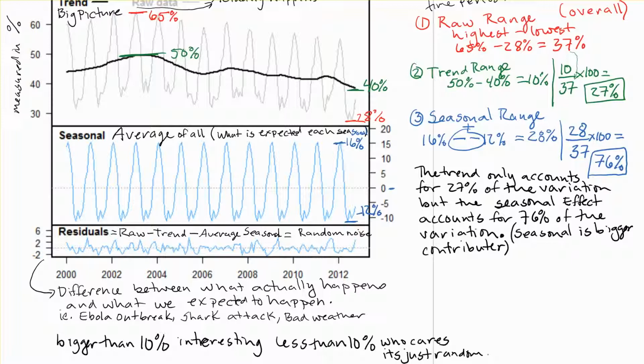Okay, so we need to calculate the effect of the residuals and find out these percentages above or below 10% using the same ideas that we just did. We need to remember that our raw range, looking up here at the red, is actually 37%. That was the overall range from its absolute max to its absolute minimum, an overall range of 37% occupancy. So we're going to compare that to what we see here for the biggest residual. The first thing you want to do is look for the biggest residual that you see.